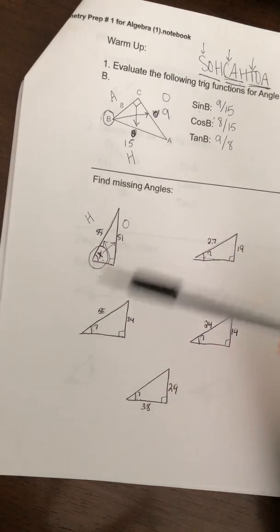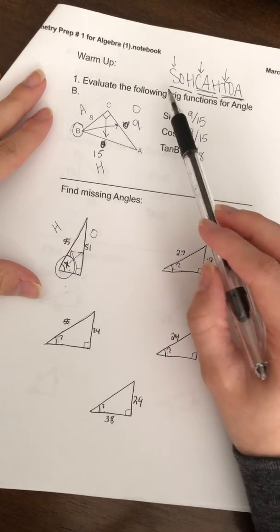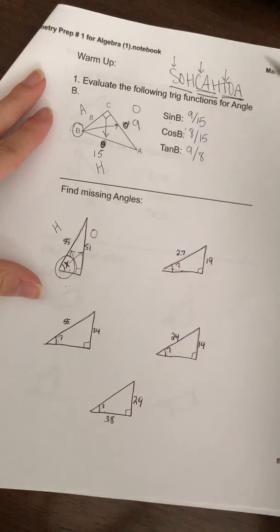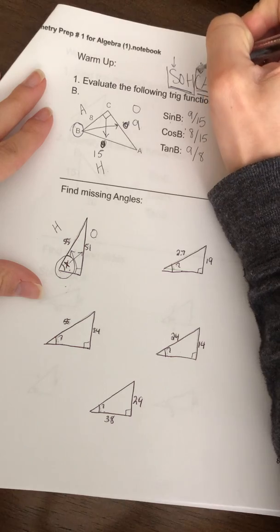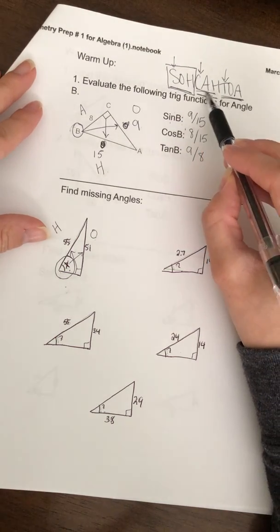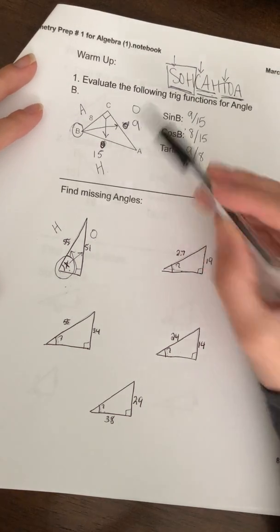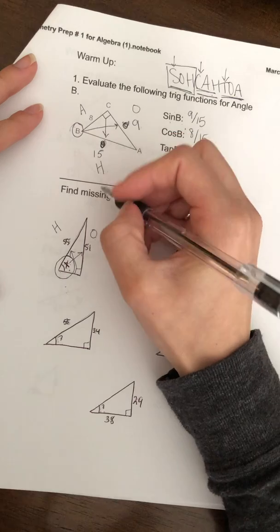So now that I've done that, they give me O and H. I'm going to go up to SOHCAHTOA and figure out what that matches up with. Well, in this case, it would match up with sine, because sine is O and H. There's no other trig function that has O and H in it. So that means to solve for this X, I'm going to use sine.